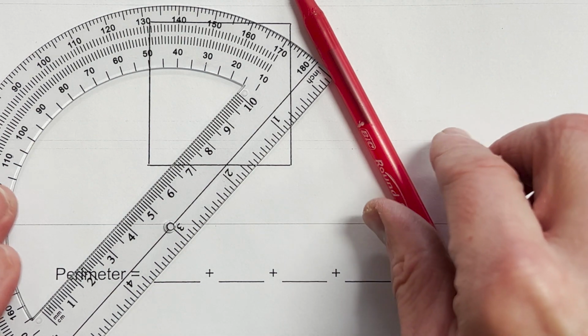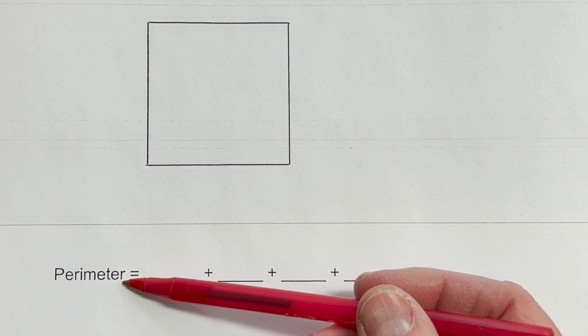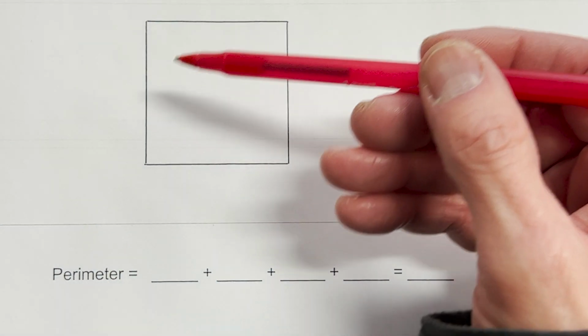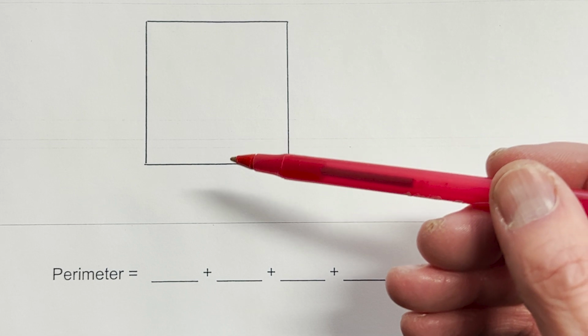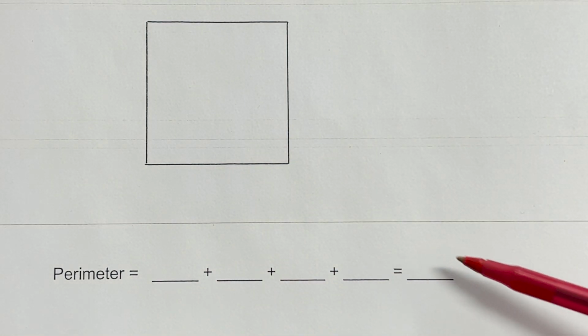The perimeter of a shape is the distance around the outside of it. So to find the perimeter of this shape, I need to measure the length of the sides and then add them up.